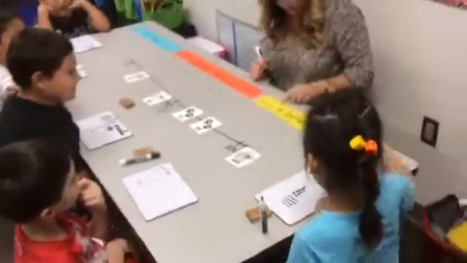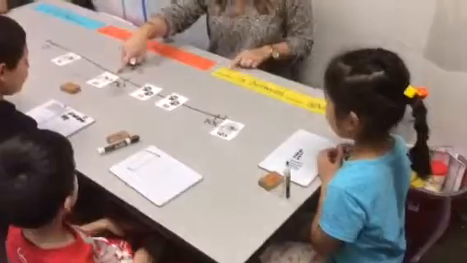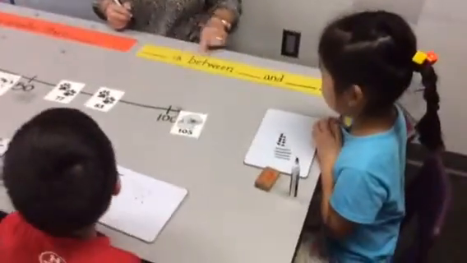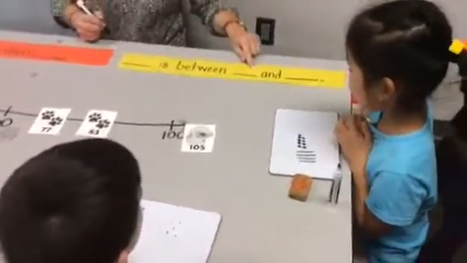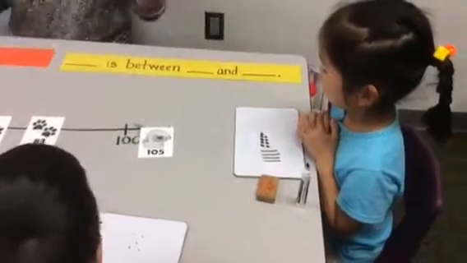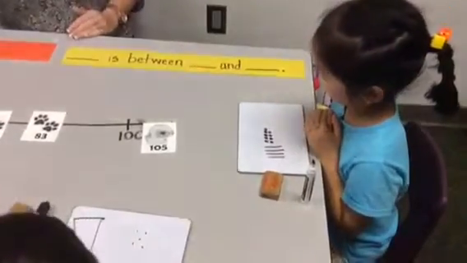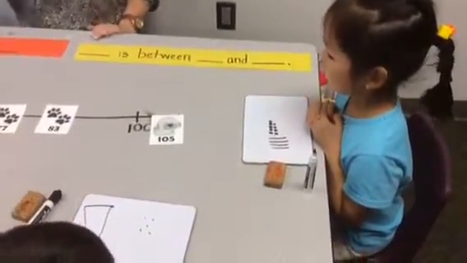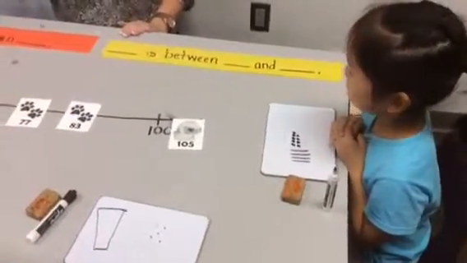Good. Okay, you want to use this? Say it for me. What's your number? Does anyone else want to prove to me? Between. So what comes first? Between. Why? What's first? Greater than 88.